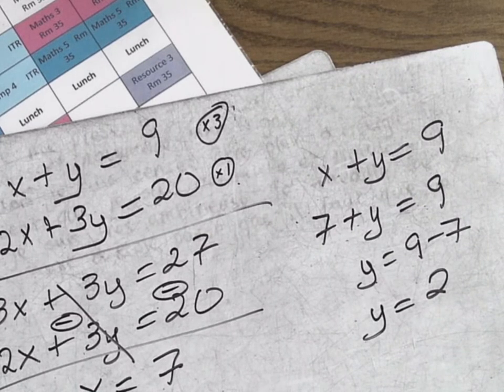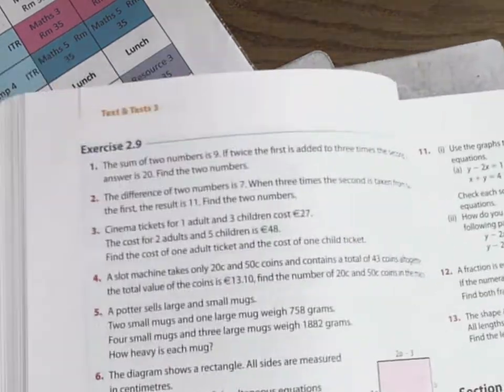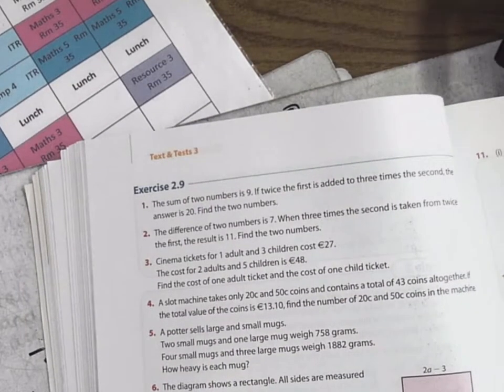Anyone else? Comment, question? Right. Okay, will we look at question 2? Okay, so question 2 here.